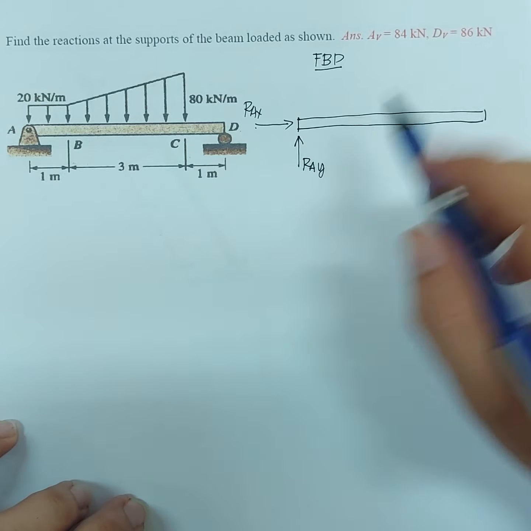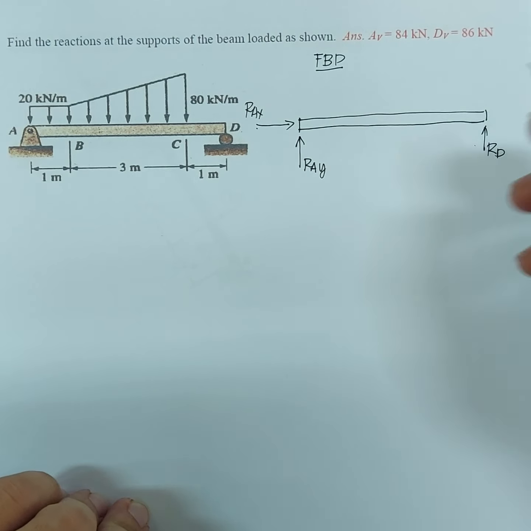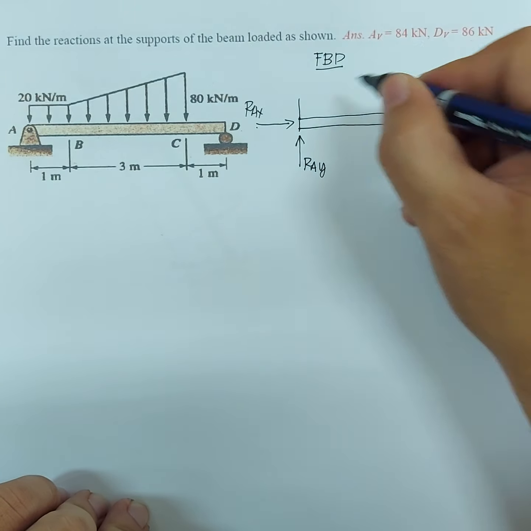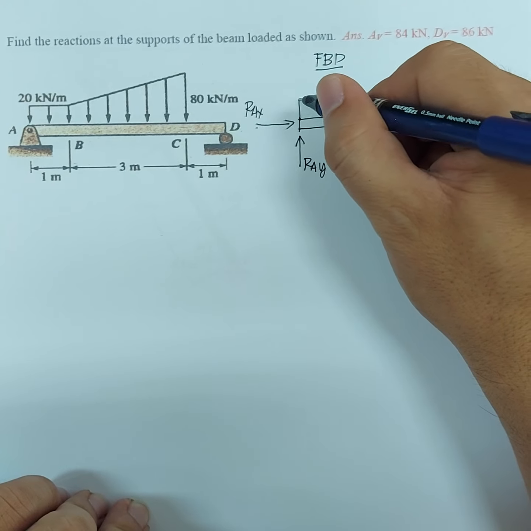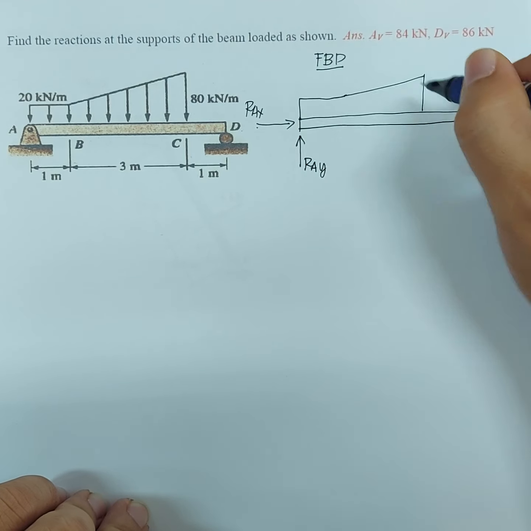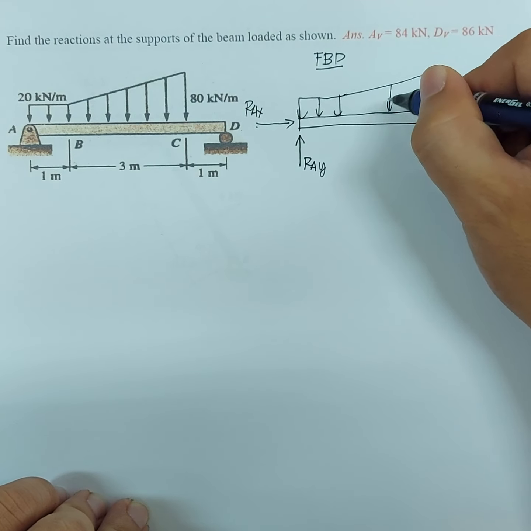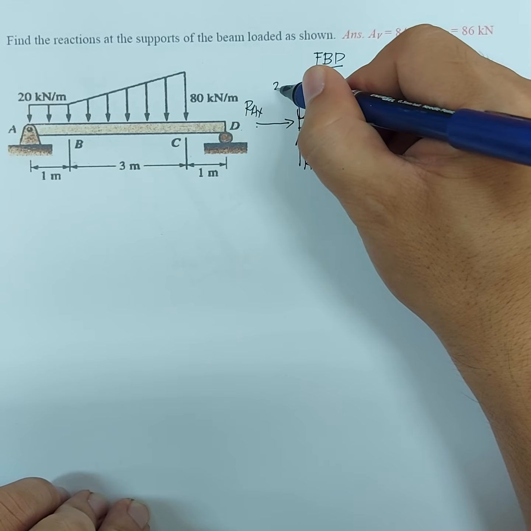Then sa point D, roller, let's say RD. So pag roller, isa lang. And don't forget, of course, sa pag-drawing ng free body diagram, don't forget yung loading. Ayan. So this is 20.